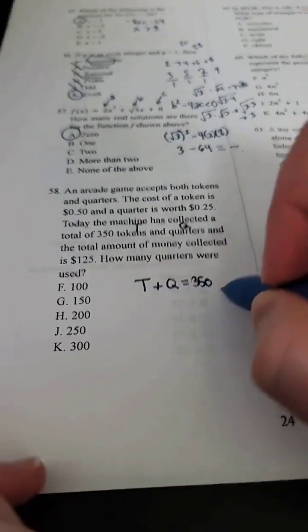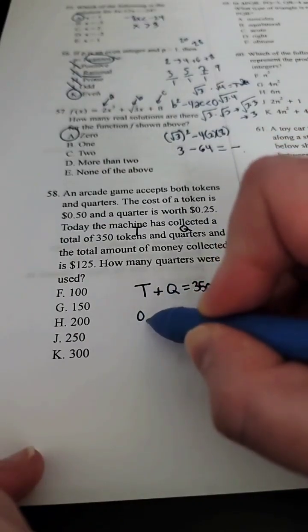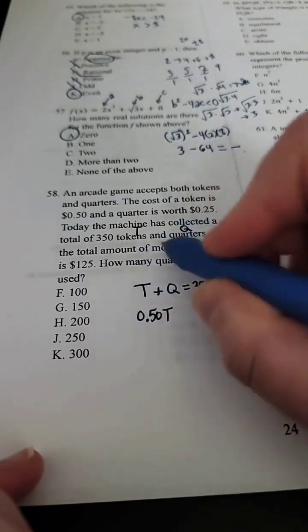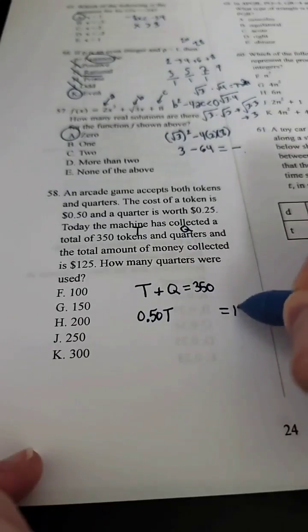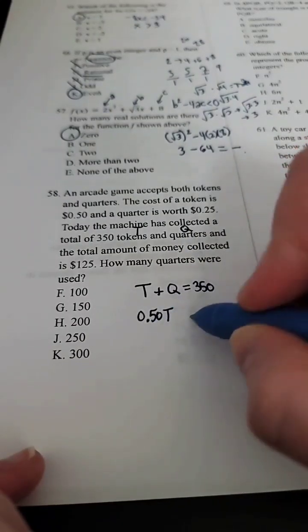But T plus Q is equal to 350, and then we're going to do the cost of a token is 50 cents. So if we're talking about how much it collected, that has to add up to 125. So for the tokens, it would be 0.50 times T.